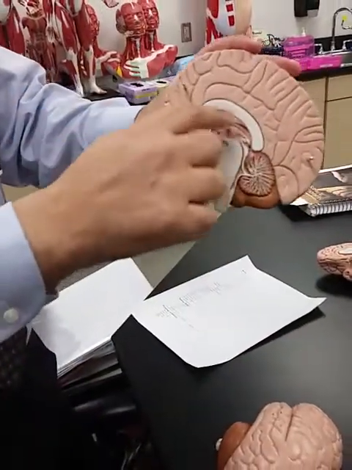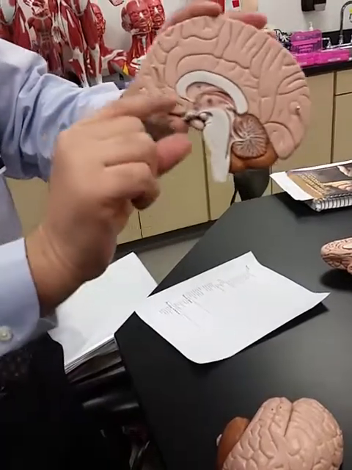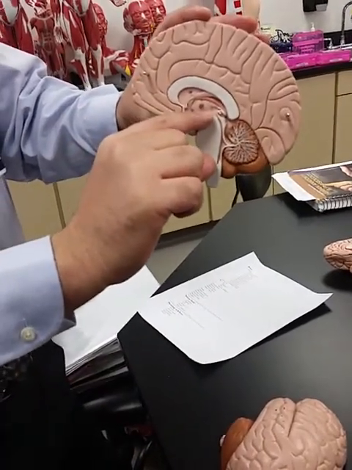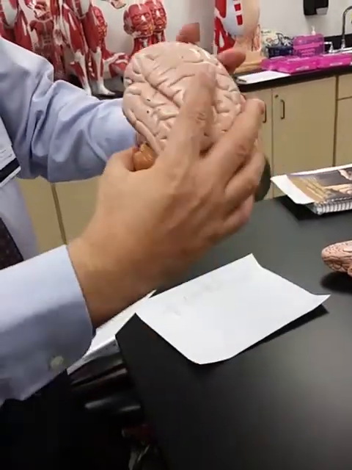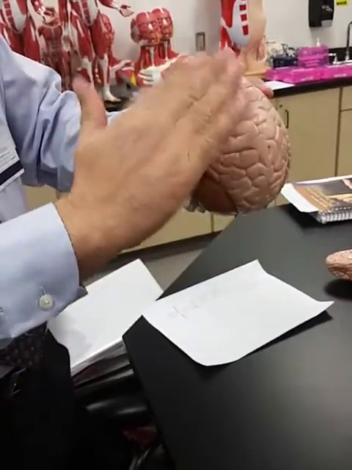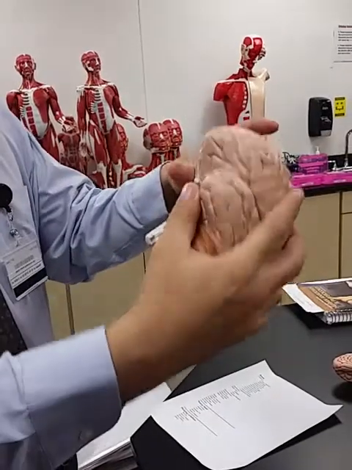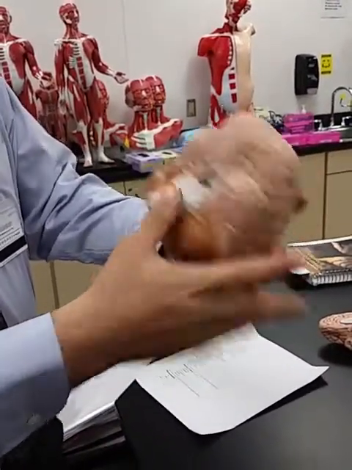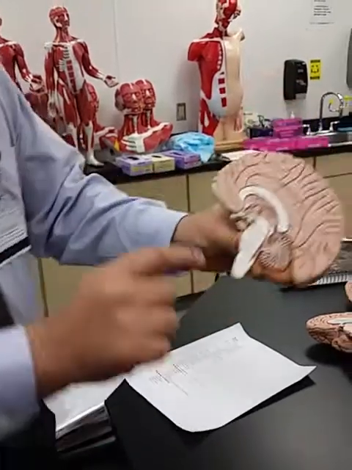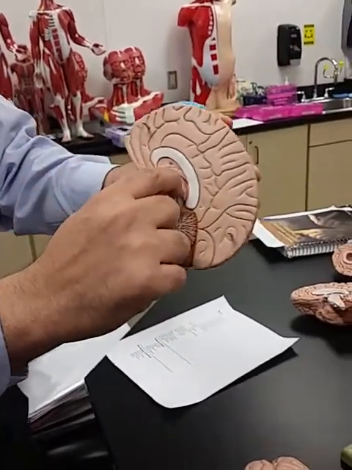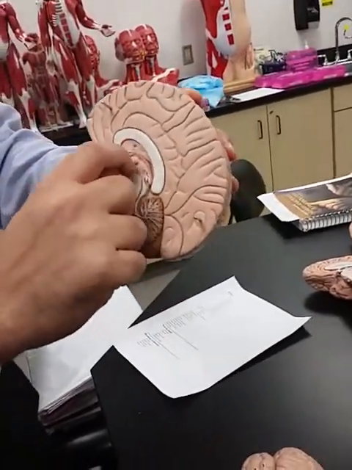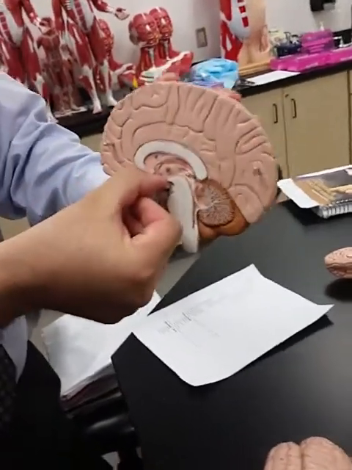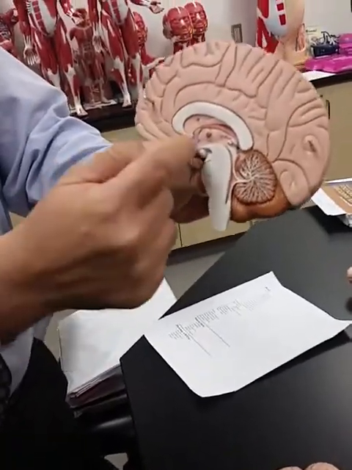There are other parts, but these are the main parts. And then you have this brainstem. So again, brain is cerebrum, cerebellum, diencephalon, and brainstem. The diencephalon consists of two parts. This part here, this is called the thalamus, and this part underneath is called the hypothalamus.